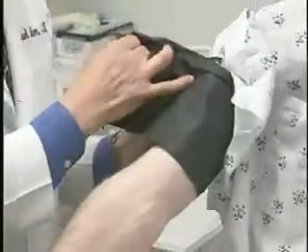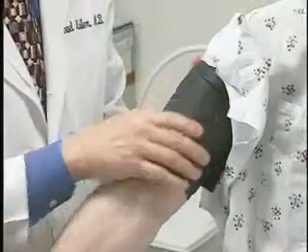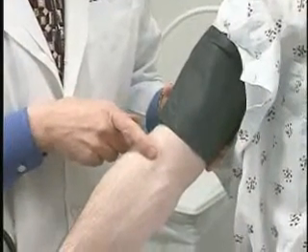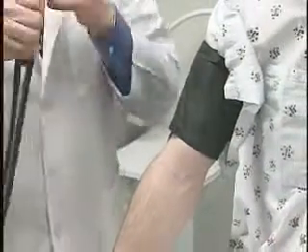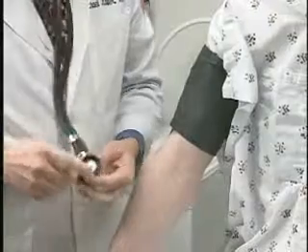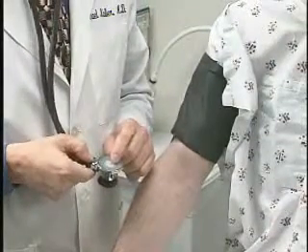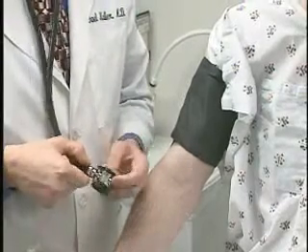Go ahead and place the blood pressure cuff snugly on his arm. You'll notice I'm approximately 2.5 centimeters above the antecubital fossa. Bates will recommend that you check the blood pressure with the bell of your stethoscope, but I think you'll find most physicians at Loyola use a diaphragm to measure blood pressure.